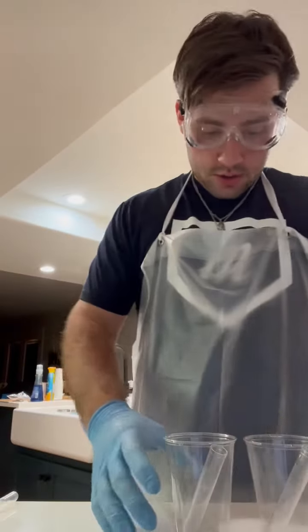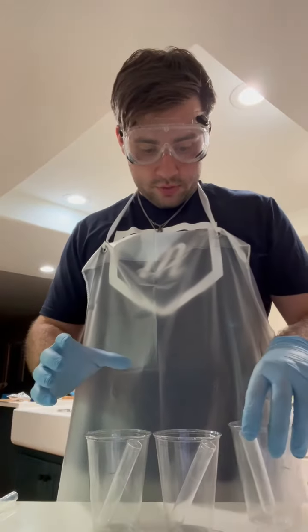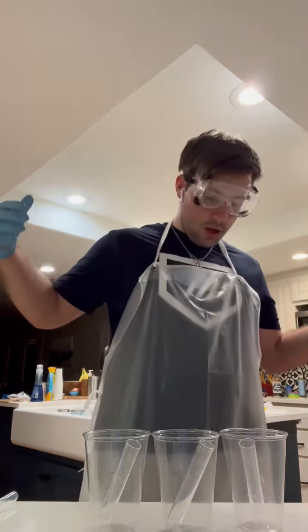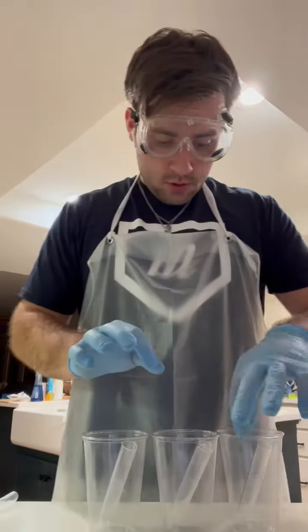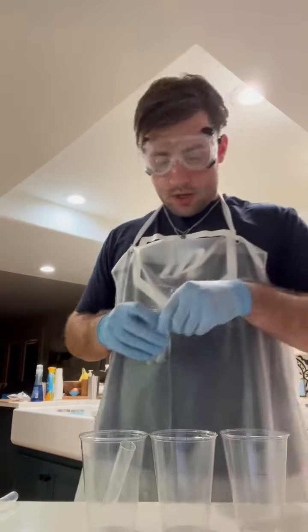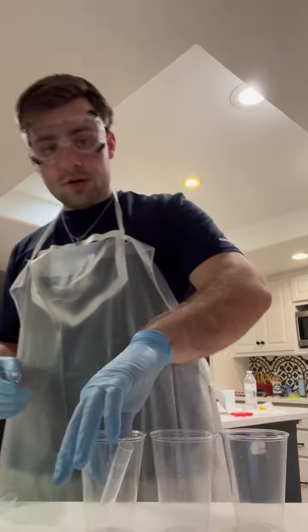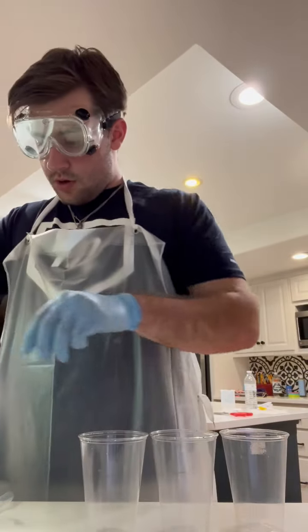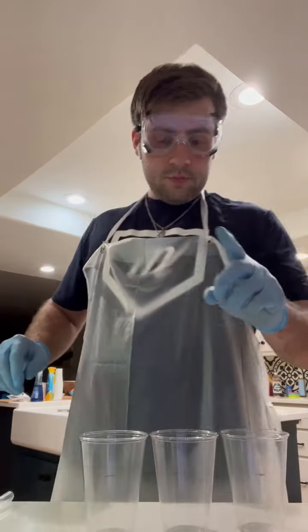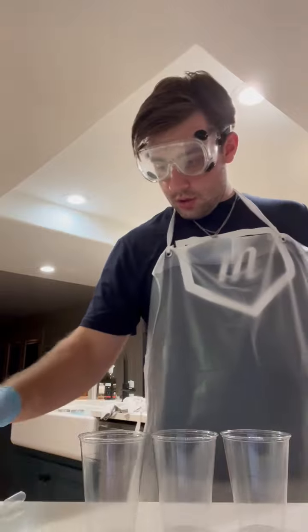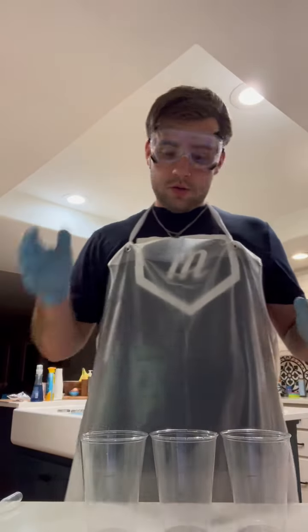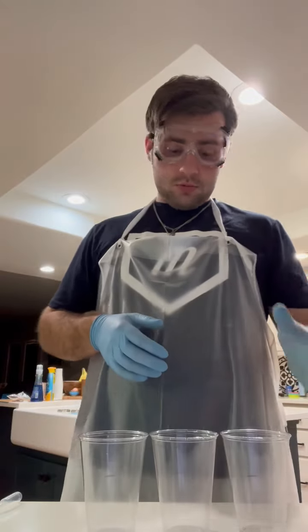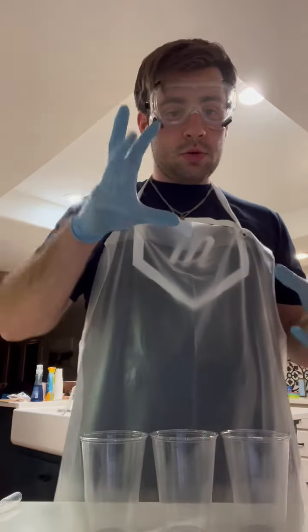So what I've got here is 3 plastic cups with 3 test tubes in them. I've already laid them out to where I can take them out, and I've got a halfway mark on every cup. I'm just going to put these right over here. One of them is going to be room temperature. The other one's going to be cold, the other one's going to be hot.